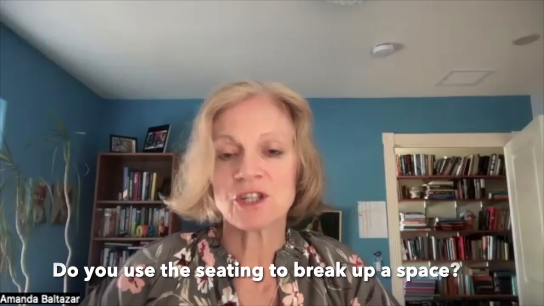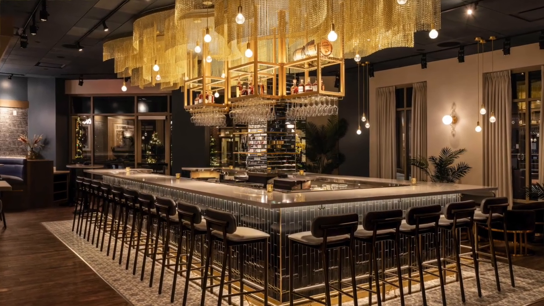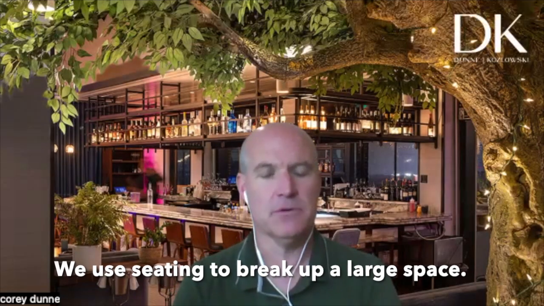Do you use the seating, the chairs, the tables, to create intimacy or zones or even bring energy to a space? We do, and it is one of the easier and more cost-effective ways to break down the scale of a space. Obviously, there is efficiency in a larger dining room with multiple zones within it. And so both seating and tables are one of the ways that we will help define and break down the scale of a larger room.